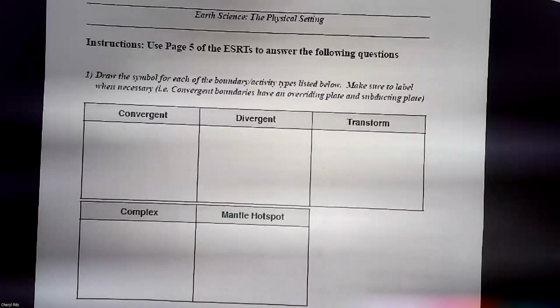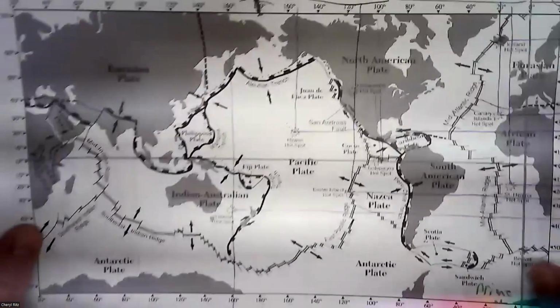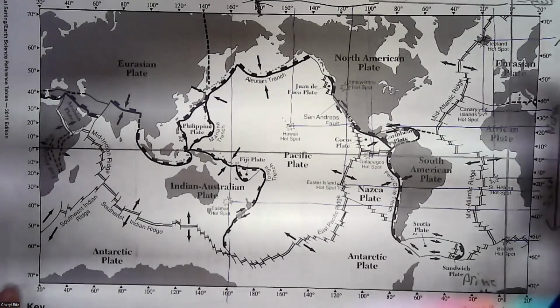All right, so yesterday I had asked you to complete this worksheet, getting a little more familiar with your reference table page 5, which we used a long time ago for latitude and longitude, but now we're using it to get comfortable with plate tectonic stuff. Sorry, mine's all messy. I decided to write all over it, but that's what you guys can do. You're welcome to write all over your reference tables. They are yours. If you ever need a clean copy of them, just let me know.